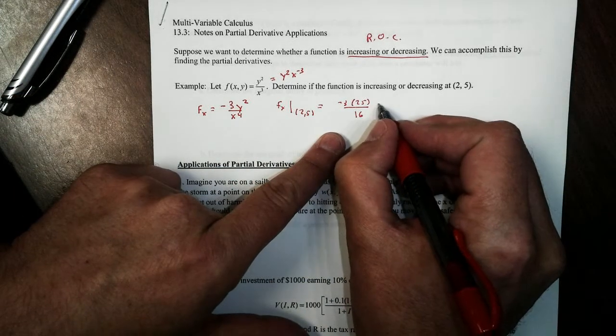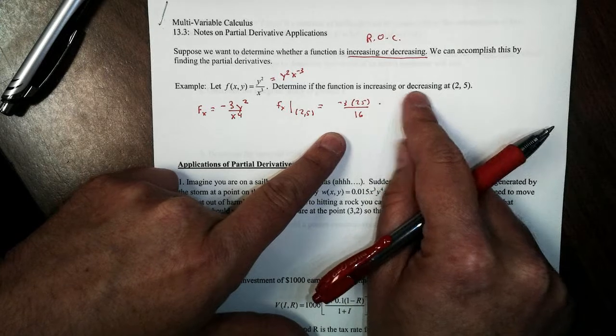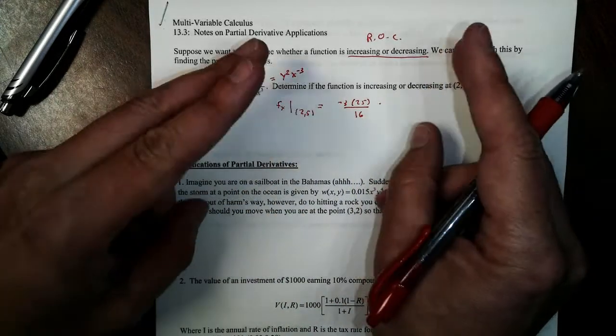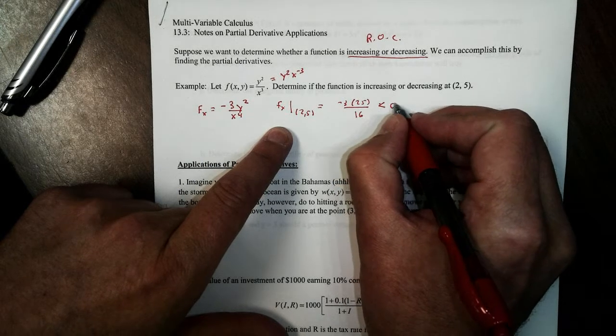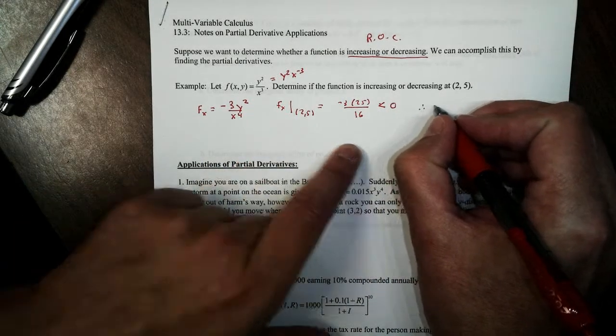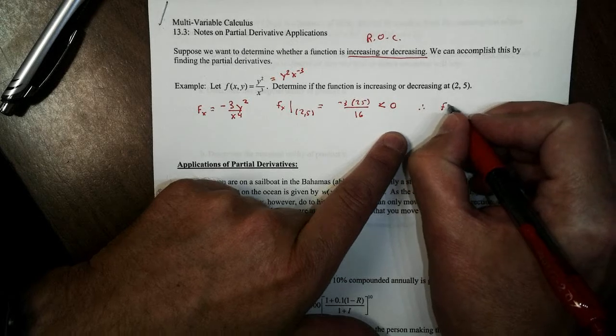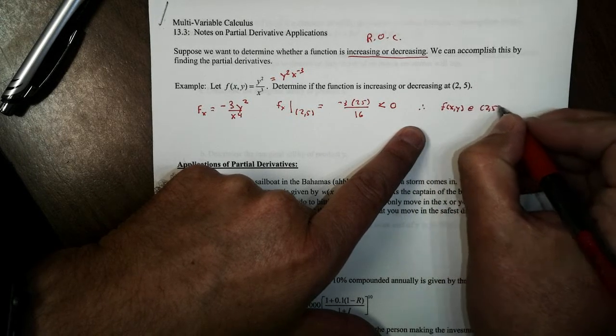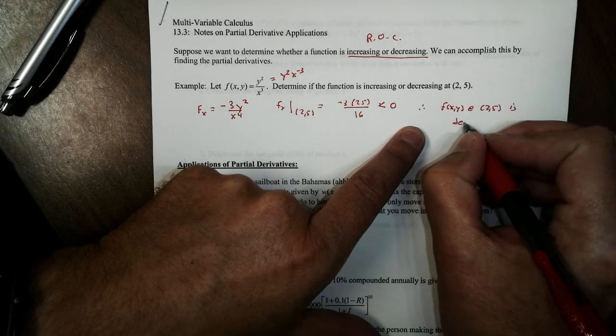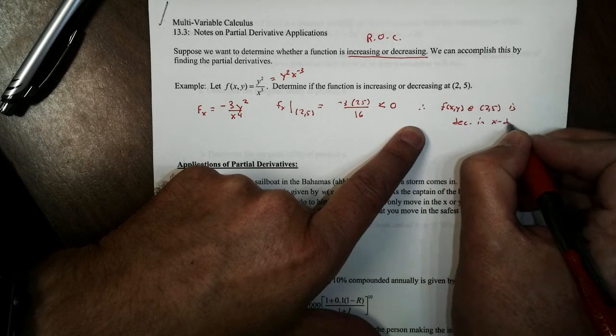I don't know exactly what this is, but we're only asking if this is increasing or decreasing. Since this derivative finds slope in the x direction, I already know that it's less than 0. Therefore, the function f of x, y at the point (2, 5) is decreasing in the x direction.